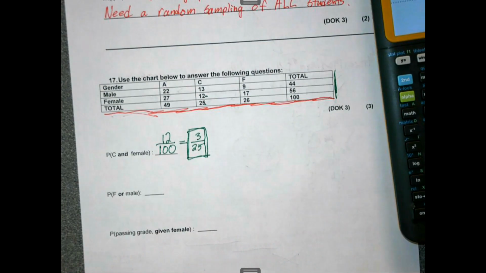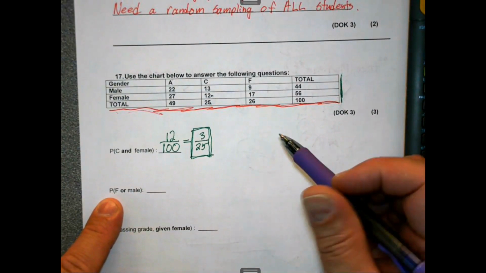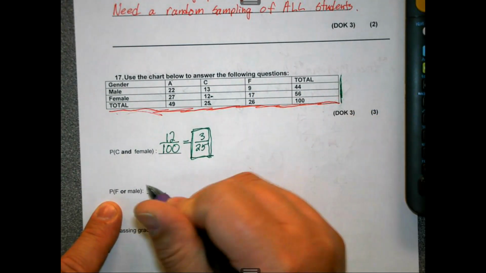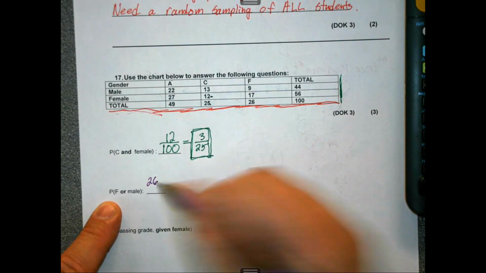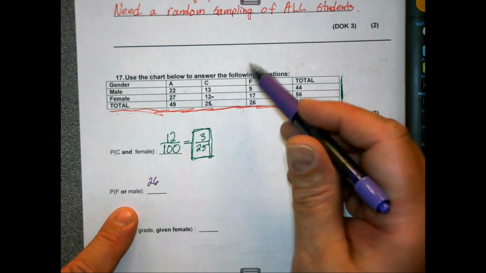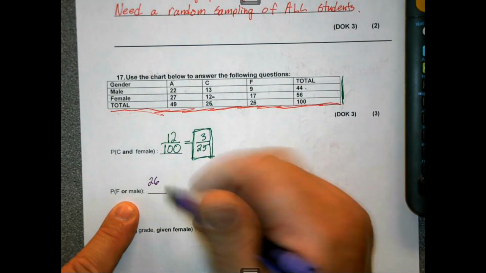Okay, the probability of getting an F or a male. So what's the probability of an F? 26. And what's the probability of getting a male? 44.